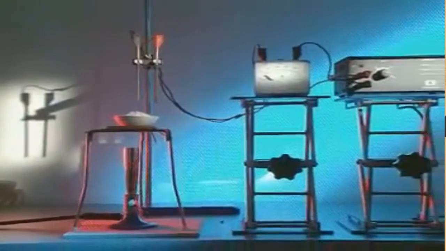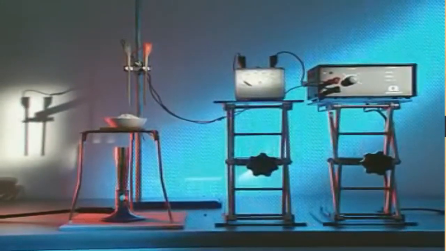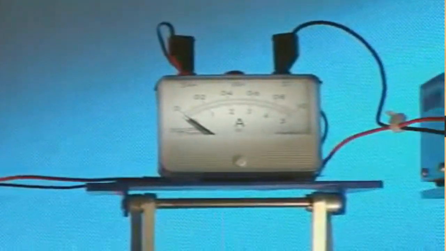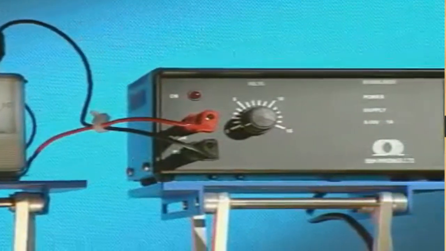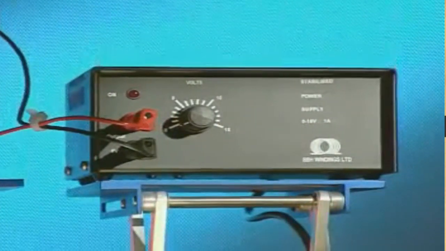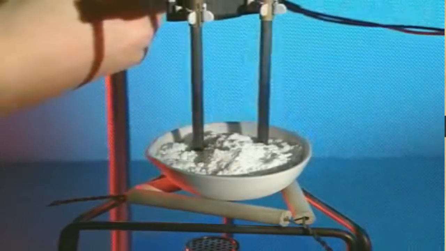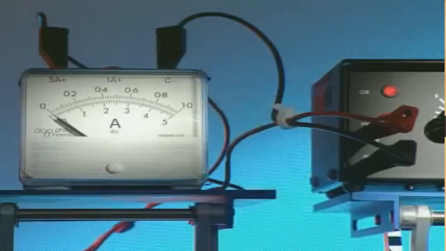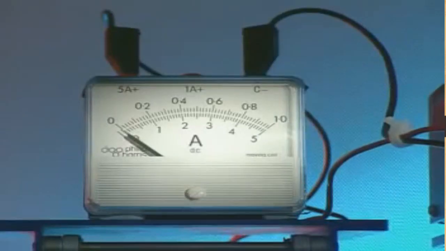You can split a compound using electricity. The idea is to pass an electric current through it, a process known as electrolysis. A circuit is set up using 2 carbon electrodes, an ammeter, and a power supply. The white powder is lead bromide. Switch on the power supply, and nothing happens. The ammeter reads 0.